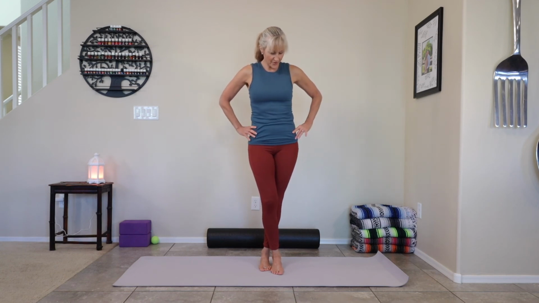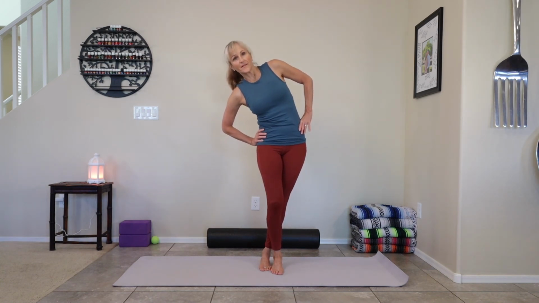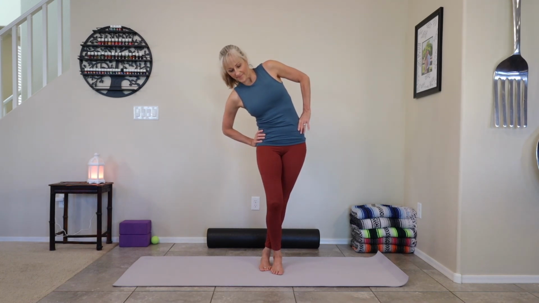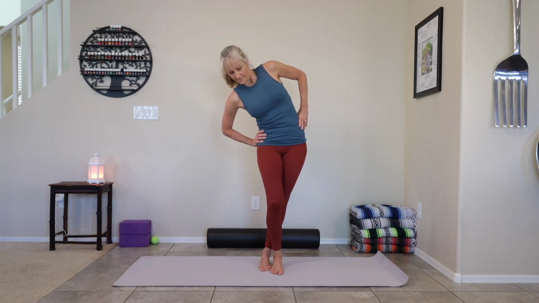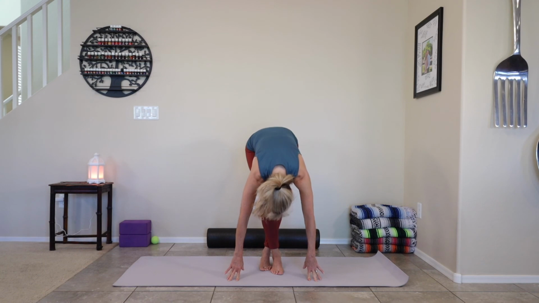I want you to gently push your left hip to the left. Push your right hand into your right hip. Soften the knees and feel that stretch all along that left side. And then you're going to come back to center. Now you're going to bring both hands to the floor. Soften the knees, let your head hang heavy.